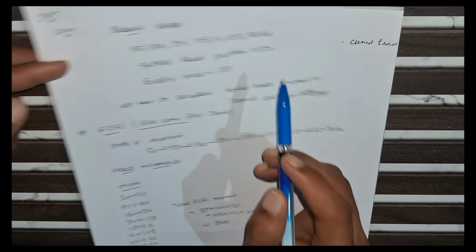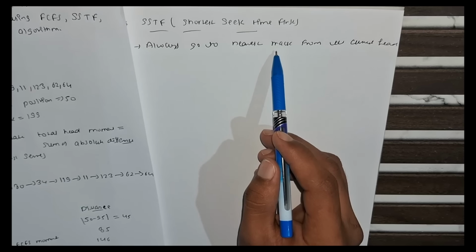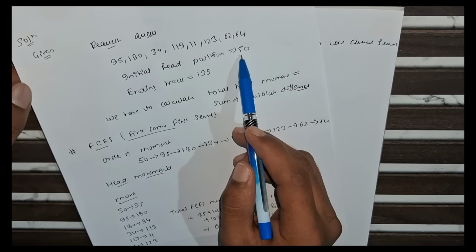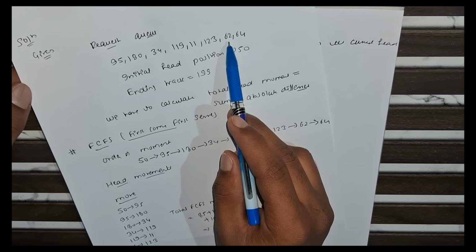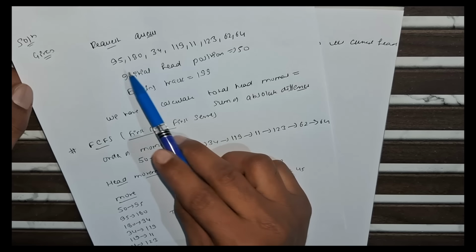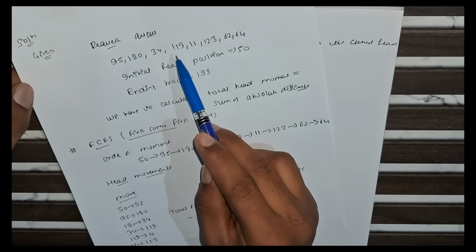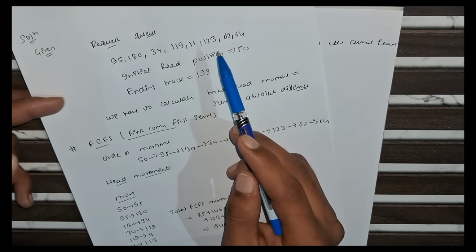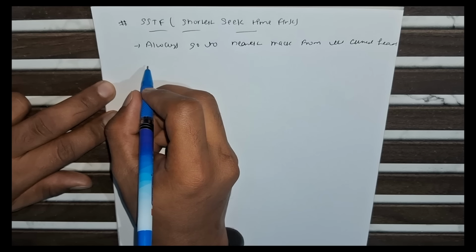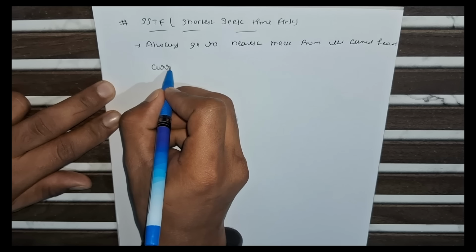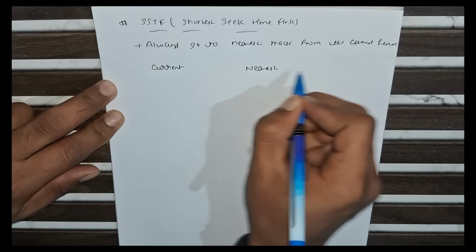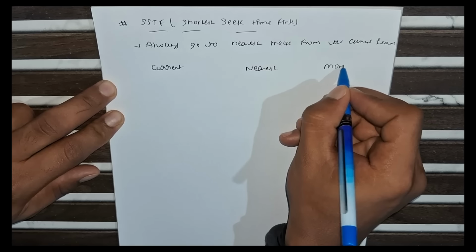In SSTF we are looking for the nearest track. For 50 the nearest track is 62, and for 62 the nearest track is 64, and for 64 the nearest track is 95, and like that we go up to the last in the queue. So this is our current, this is our nearest, and this is our movement.